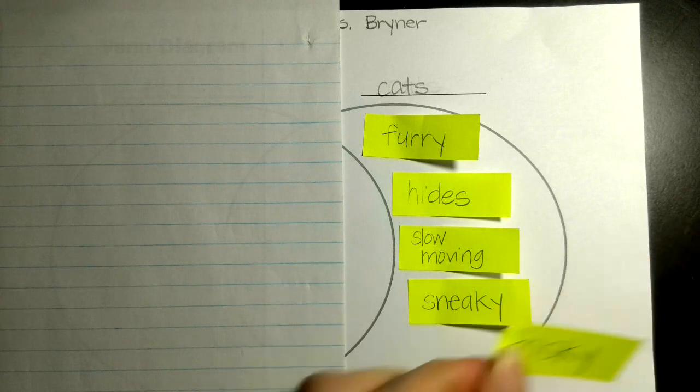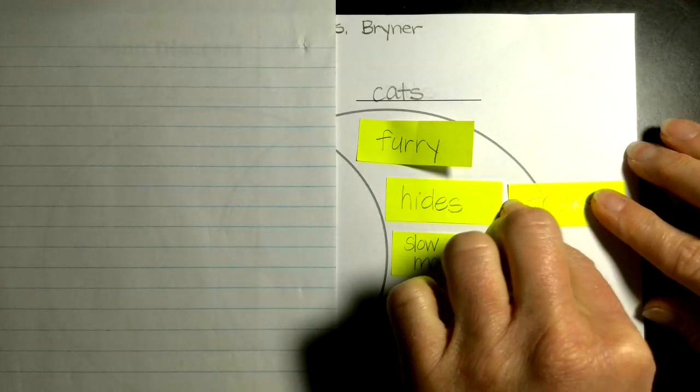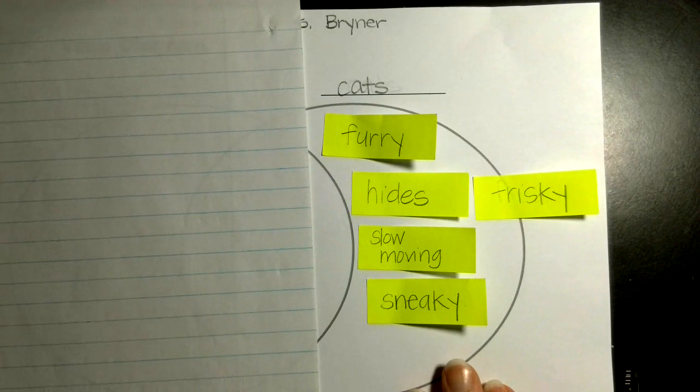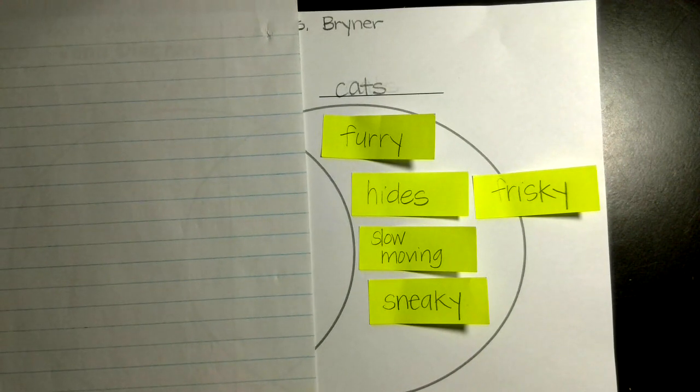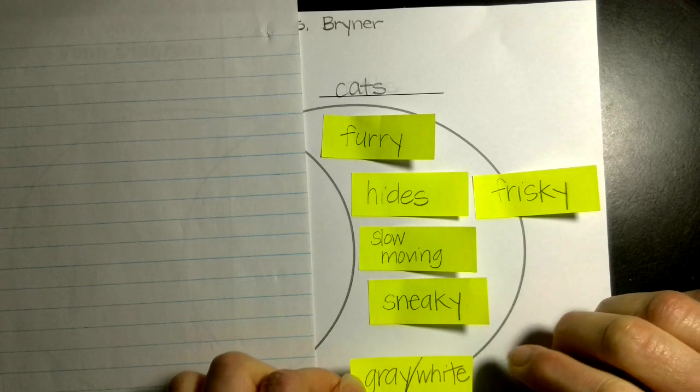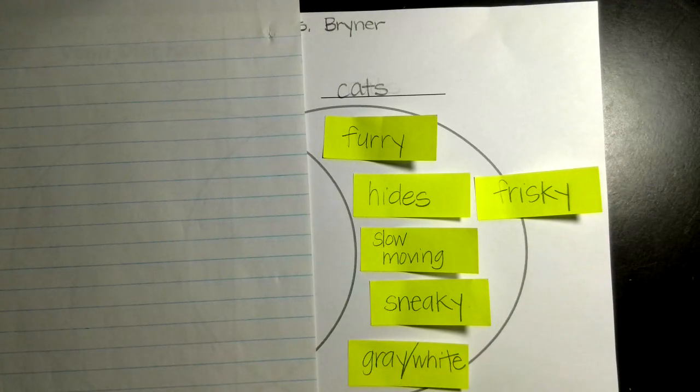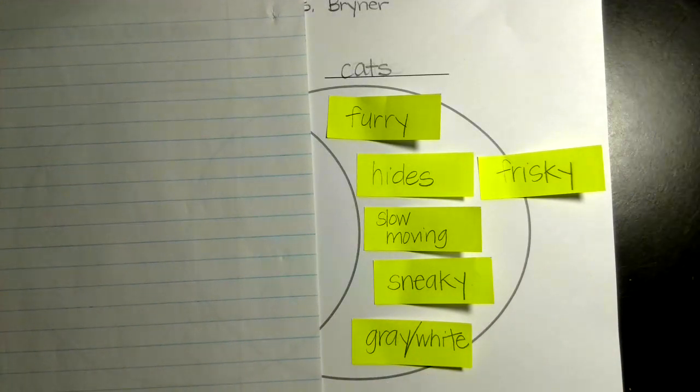Another thing I put is cats can sometimes be frisky. You know what frisky means? It means they can move fast, and they might kind of claw at you or be a little bit wild at times. Okay, so that's a little bit frisky. I also put in the video the cat was gray and white, but cats can be a lot of different colors. So those are a few things that tell about cats.